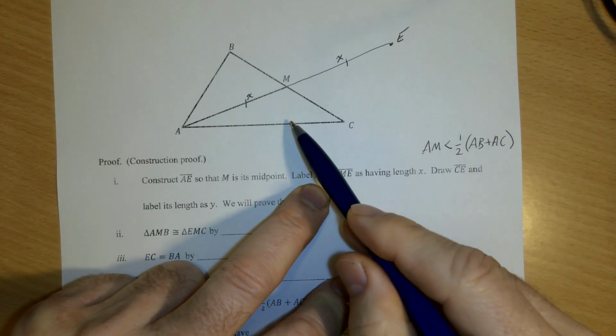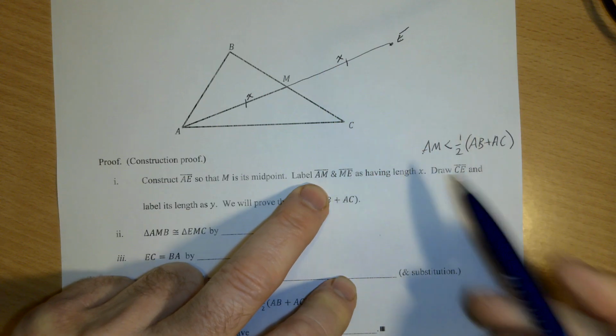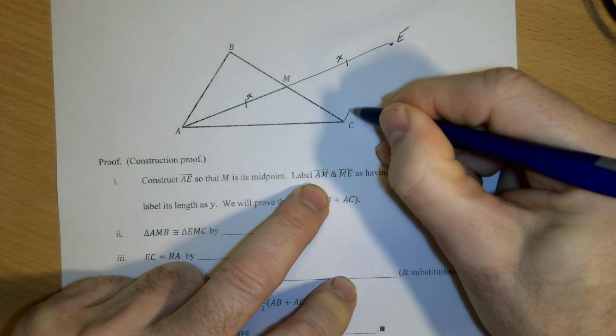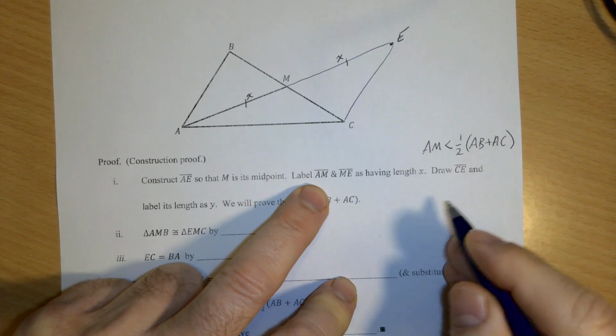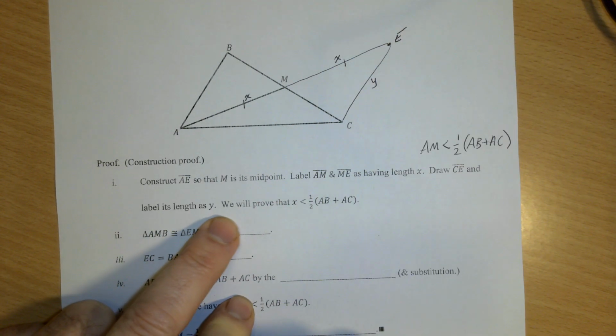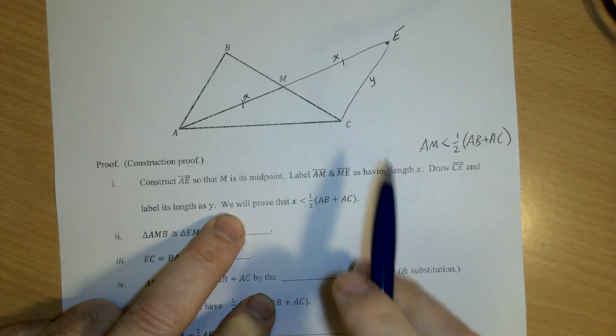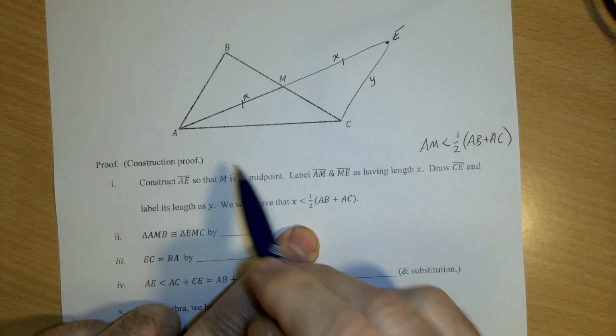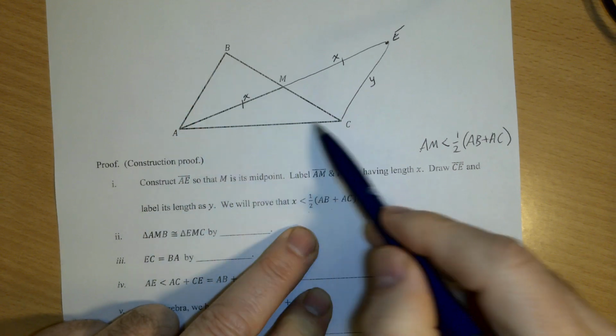So we've got X, we've got X. Draw CE, connect those 2 points, and label its length as Y. We're now going to prove that X is less than 1/2 of AB plus AC.